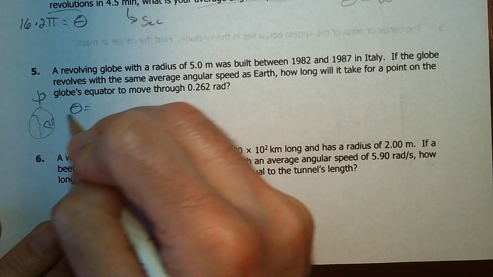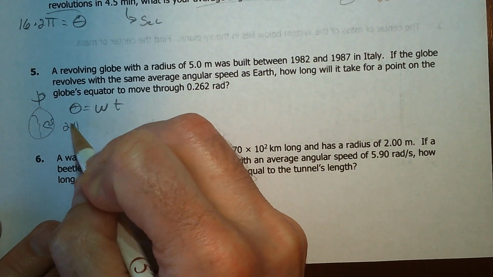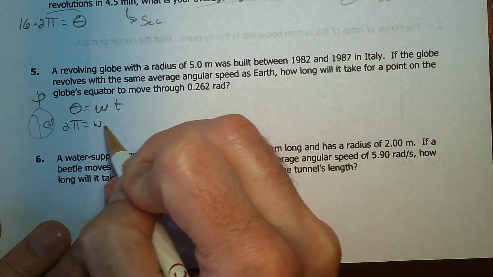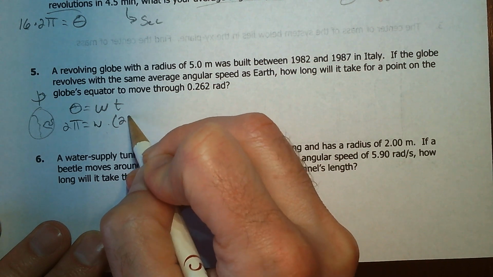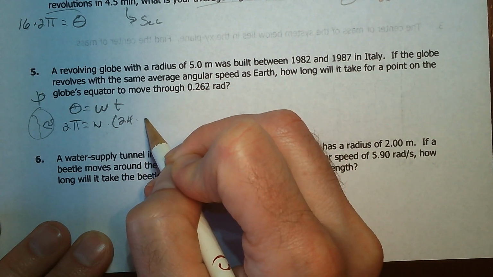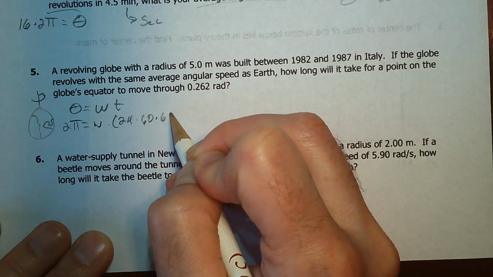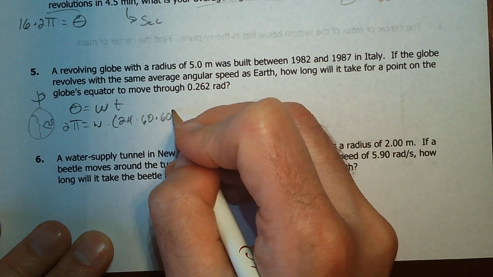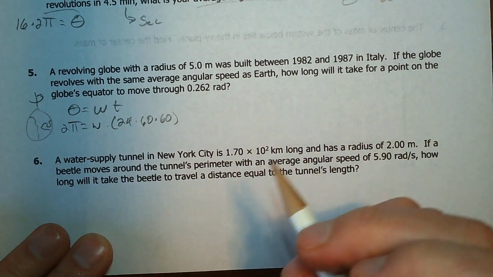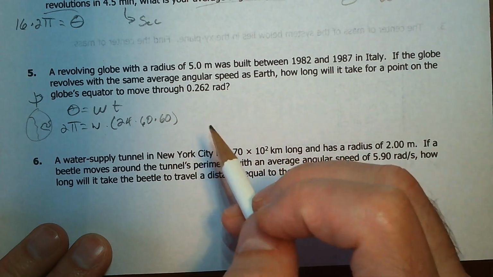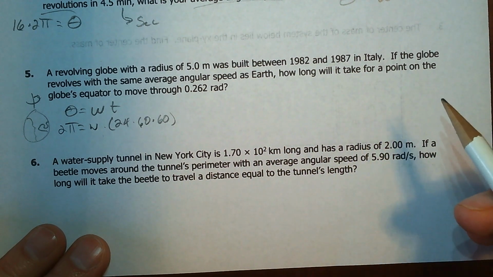Let's see, theta, d equals v bar t. This would be 2 pi equals omega times, and we have to put this in seconds. So it's going to be 24 times 60 minutes in an hour times 60 seconds in a minute. And so now we can solve for omega for the Earth. Well, that's how fast this one is spinning as well.